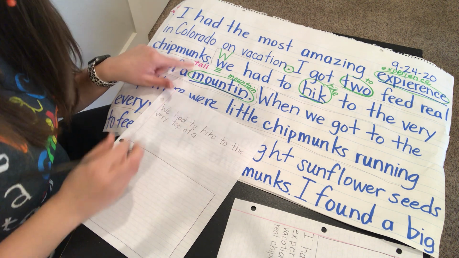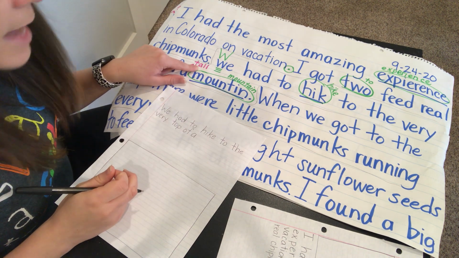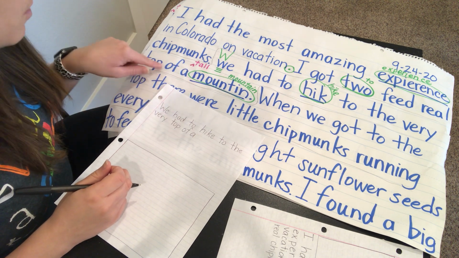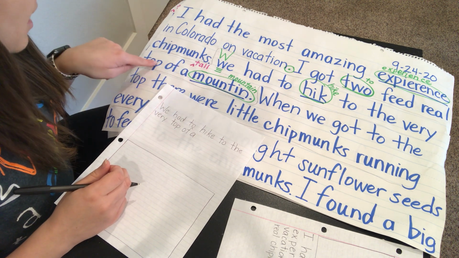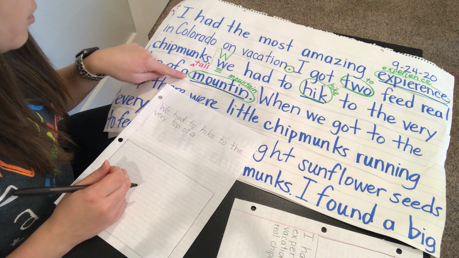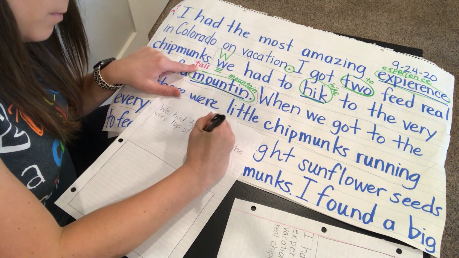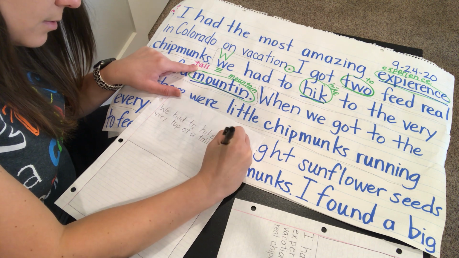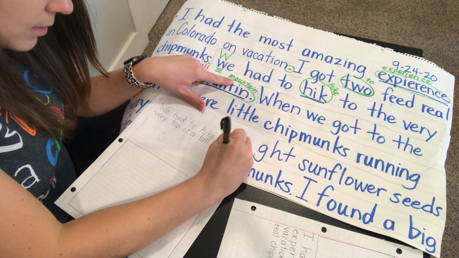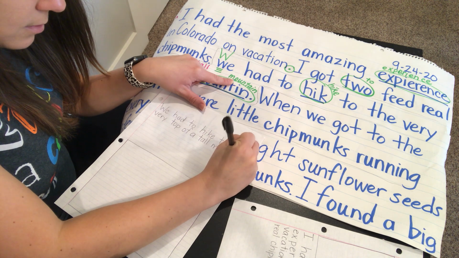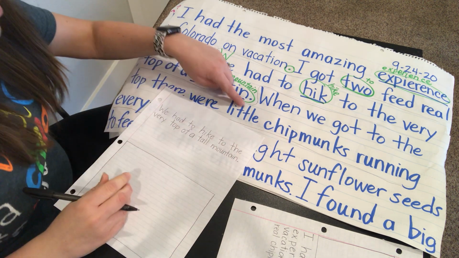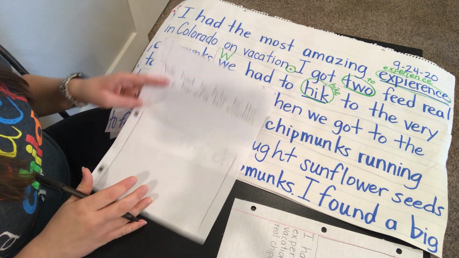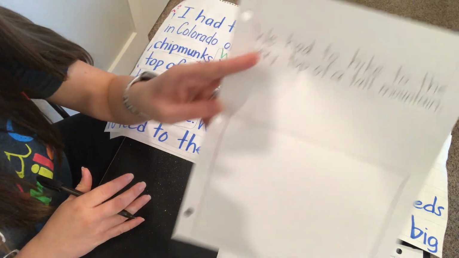Oh, now remember, I revised here and I said I wanted to add in the word tall. So in my published paper, I'm going to write the word tall. Right after A, we had to hike to the very top of a tall mountain. And I'm going to spell mountain correctly. Period. And then I said my next sentence was going to be on my next page. So I'll change pages again.